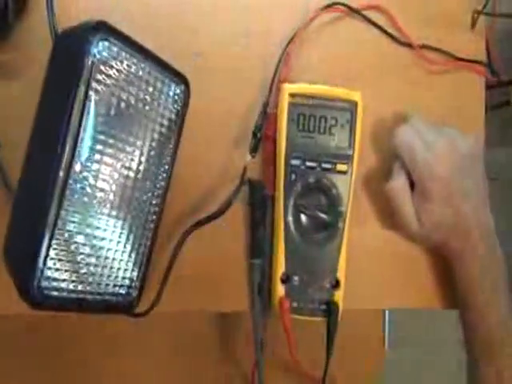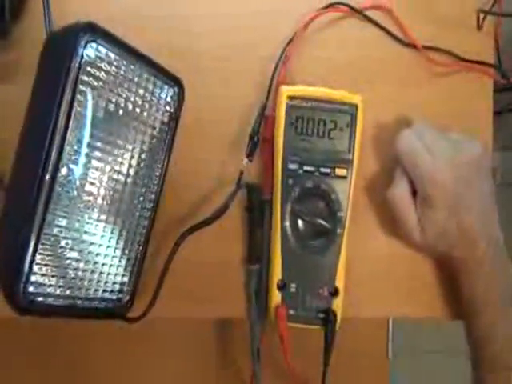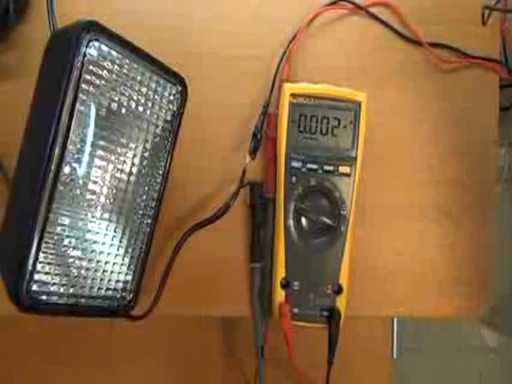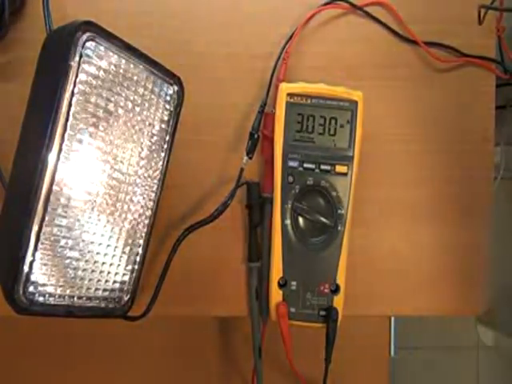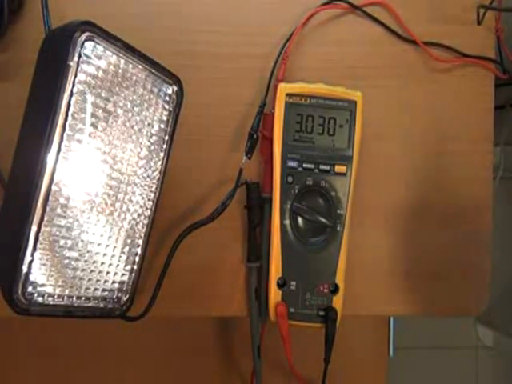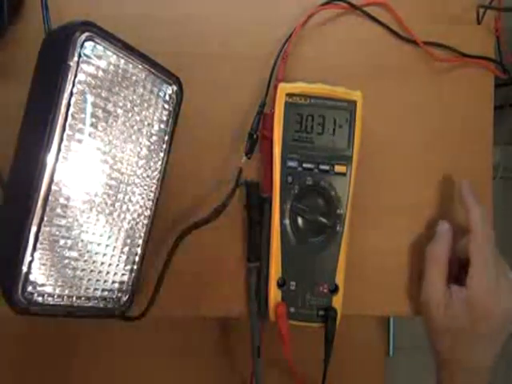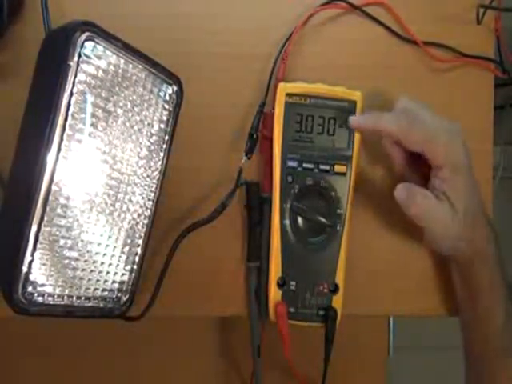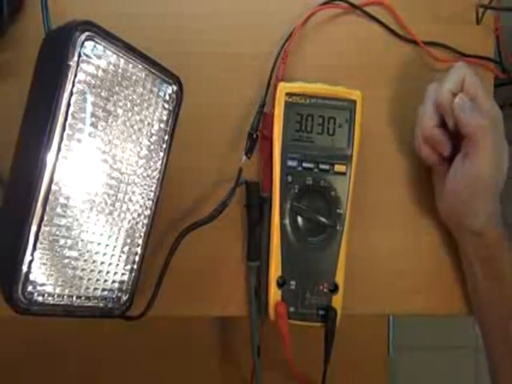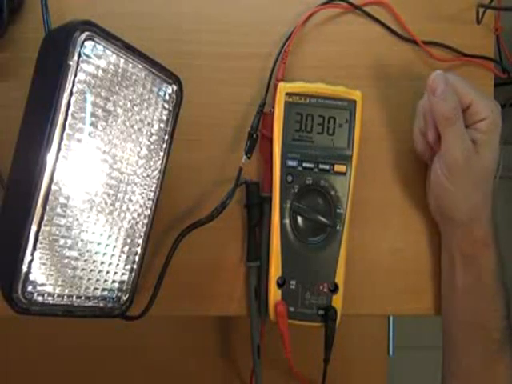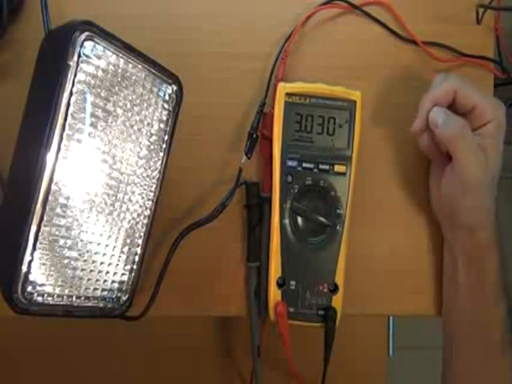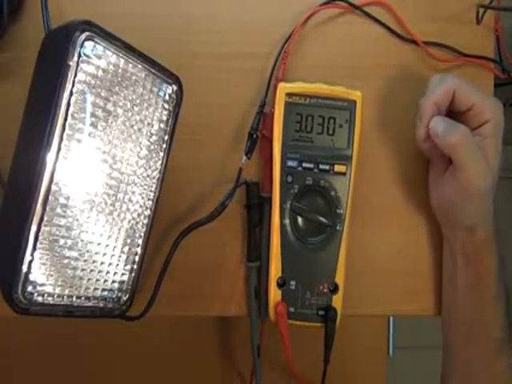Let's pull this up so that you can see what happens when I switch on the power supply. I'm switching it on now. I don't know if you can hear that. There's a nice big hum that comes from that because it's drawing so much current. And you can see the light has come on. And what are we reading? 3.030 amps. So that's a fair amount of current. It's not a huge amount, but it's still a fair amount.